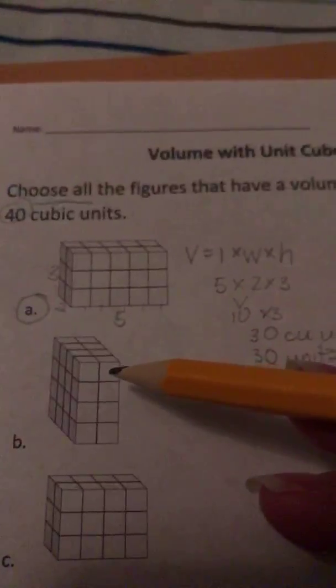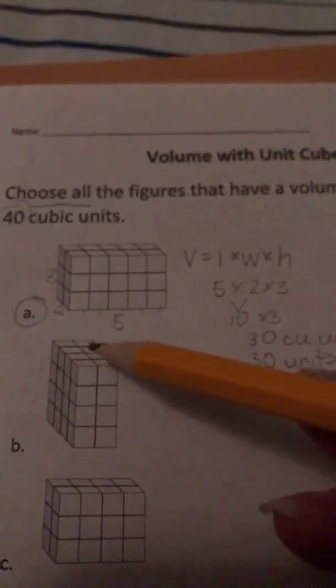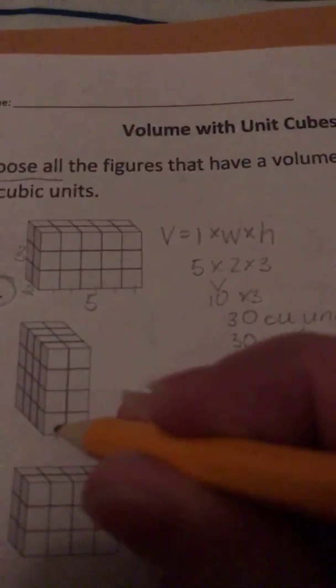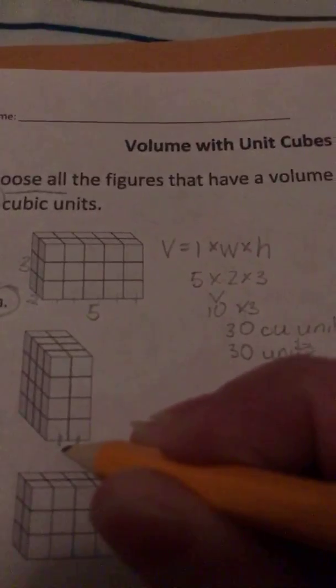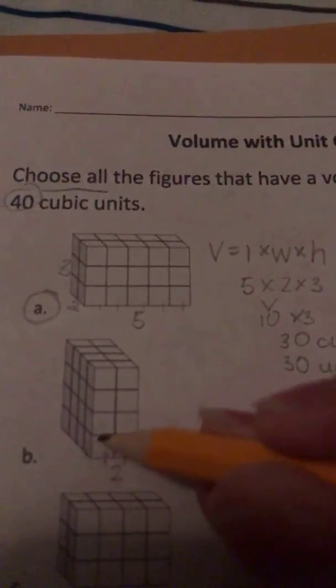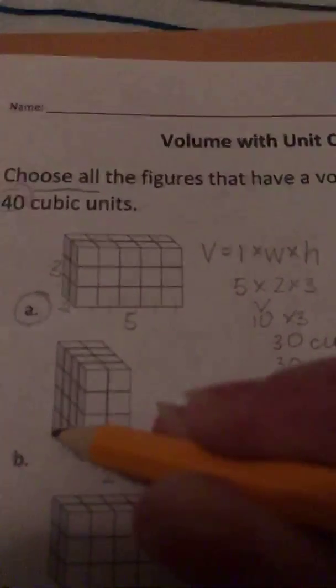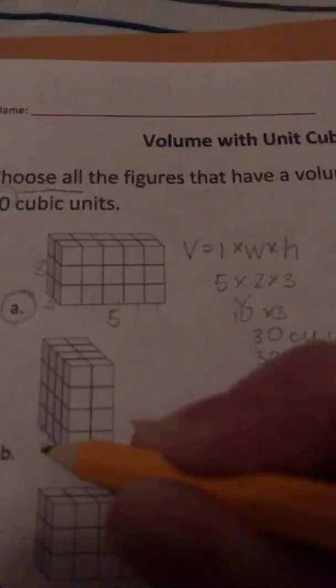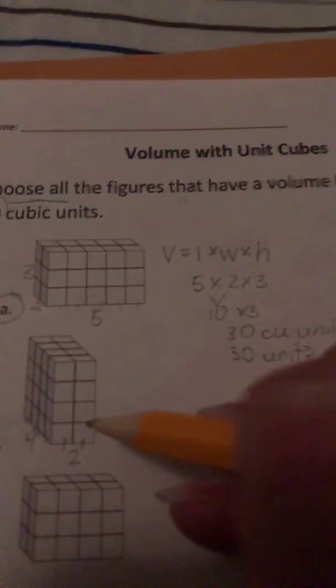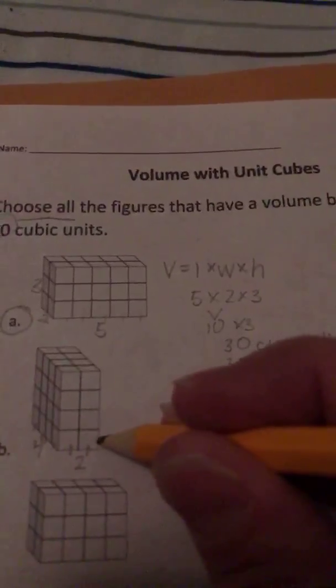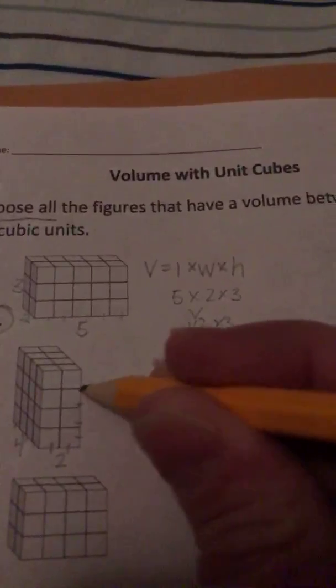I'm going to be looking at B, and what I'm doing with B is I'm determining, is this volume between 25 and 40? So I'm going to start out by counting my length. So my length, I have 2 units going across. Take a moment and count your width. How many do we have going back? 1, 2, 3, 4. I have a width of 4. And now I would just count my height. So length is 2, the width is 4, and my height is 1, 2, 3, 4.